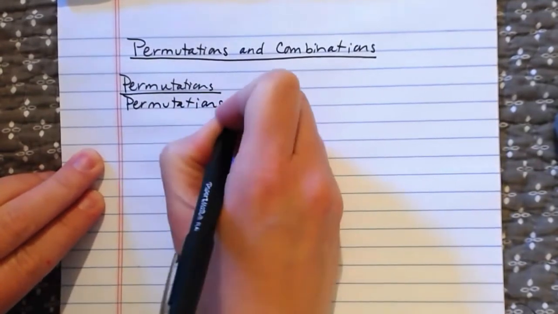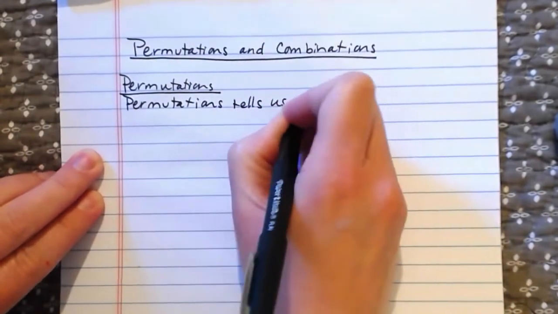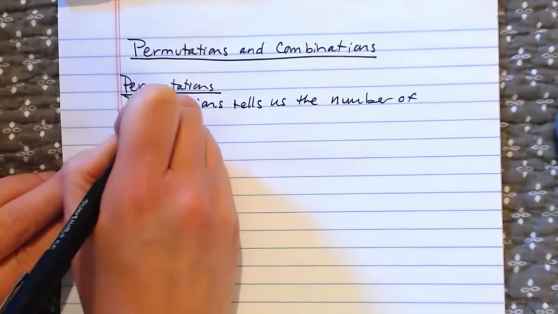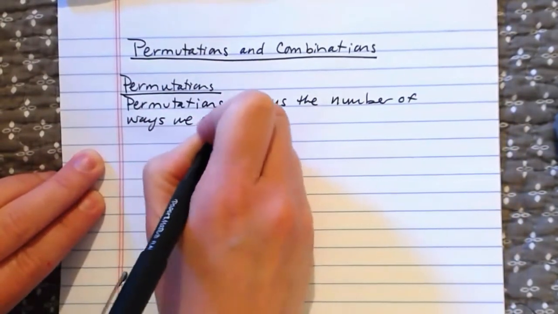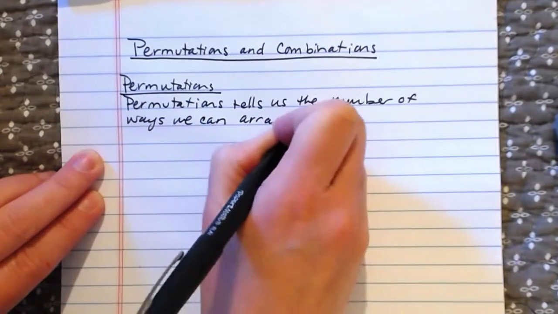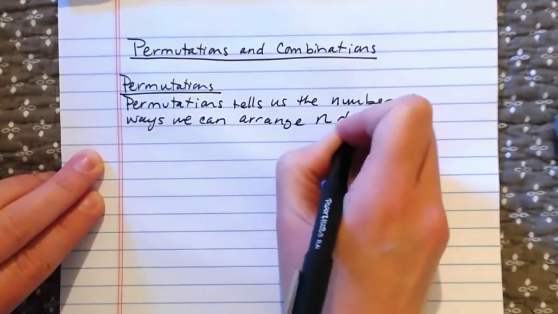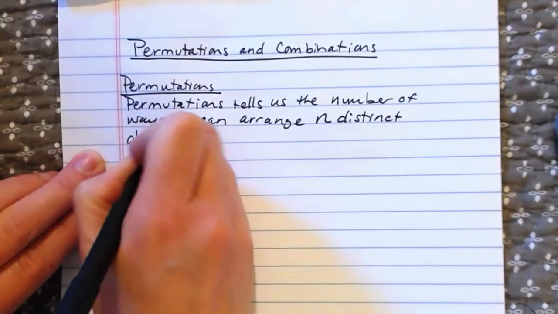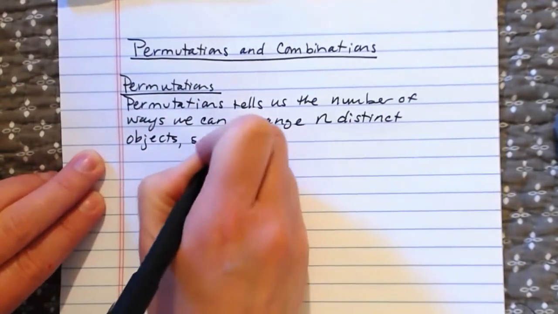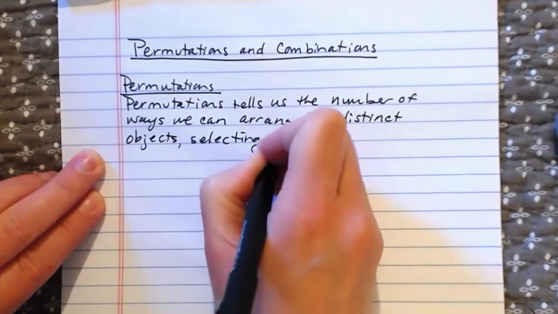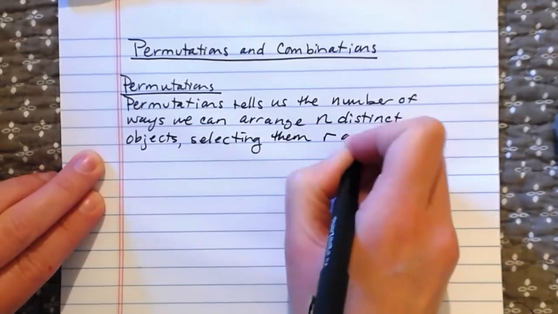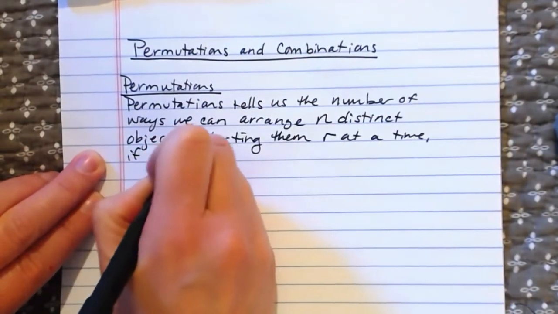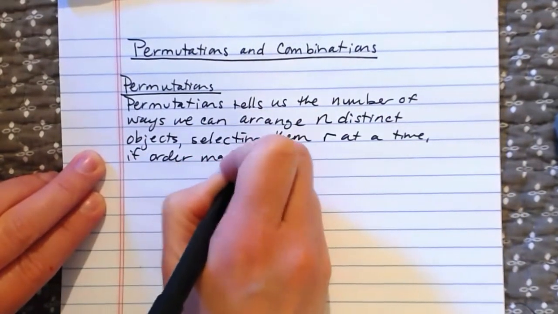Permutations tell us the number of ways we can arrange n distinct objects, selecting them r at a time, if order matters.